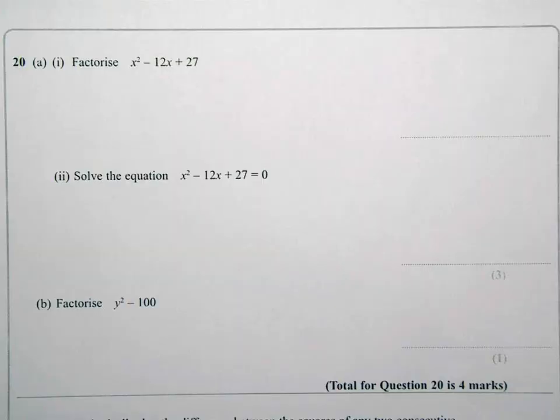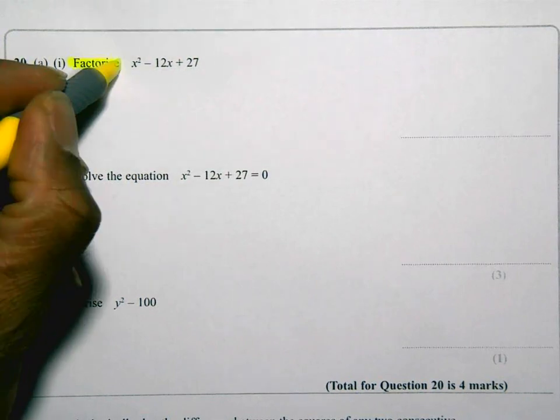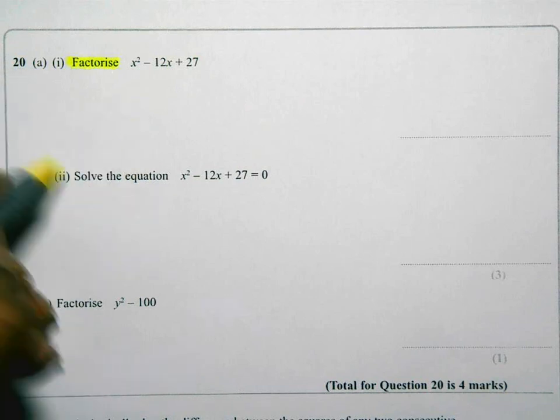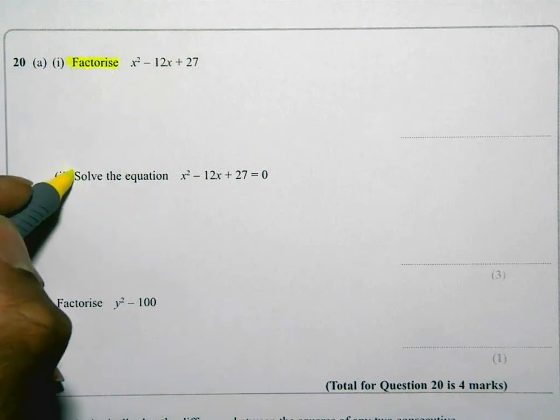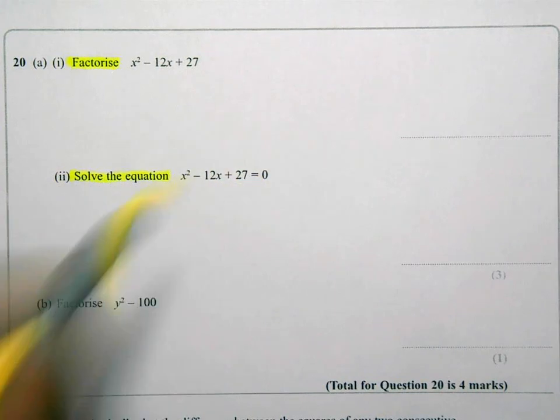Okay, here's question 20 on the higher non-calculator paper. Let's read through the question first. Part A simply says factorize, and they've given me an expression there. I'm actually going to go forward to part 2. It says solve the equation, and I've got the same expression, but this time equal to 0.